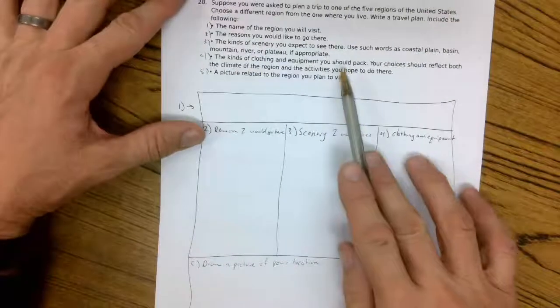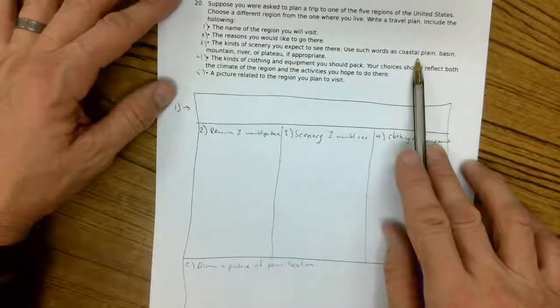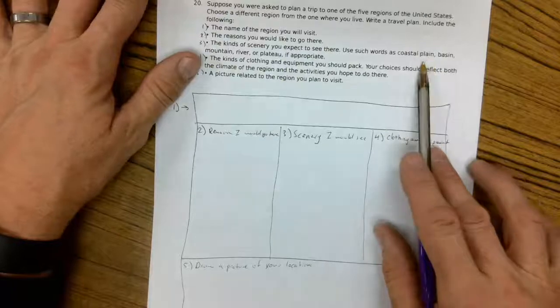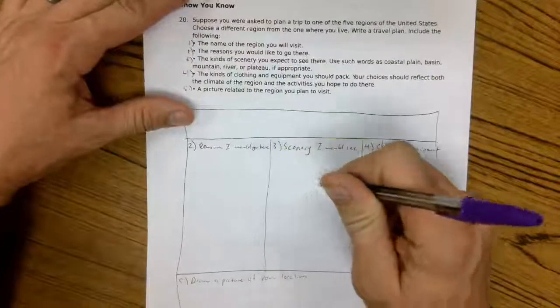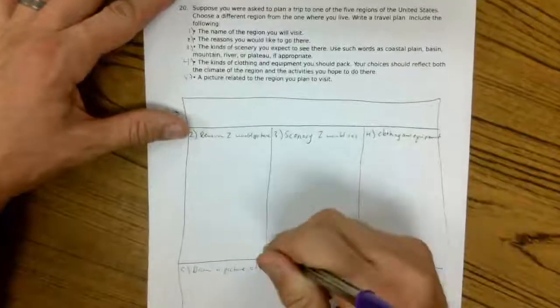the kinds of scenery you would expect to see there. You would use words like coastal plain. Well, in the Midwest, I don't have a coastal plain because we're not along a coast, because we're inland. But we do have lots of plains, flat lands, basin, mountain, river, plateau. I'd love to go to the Midwest because the Mississippi River's there. I would see the Mississippi River. I would see the plains where all the cornfields are. So 3 or 4 things of the scenery you would see there.